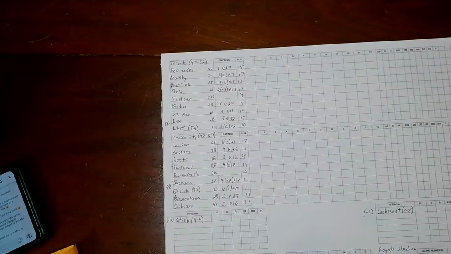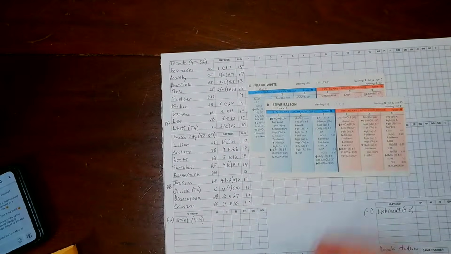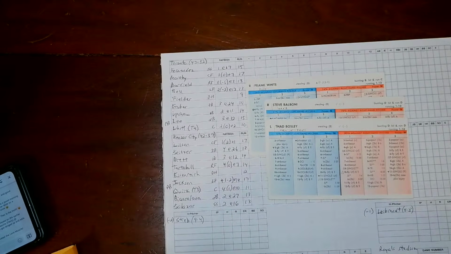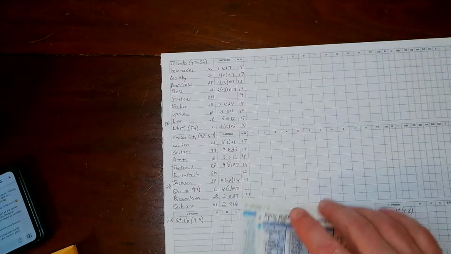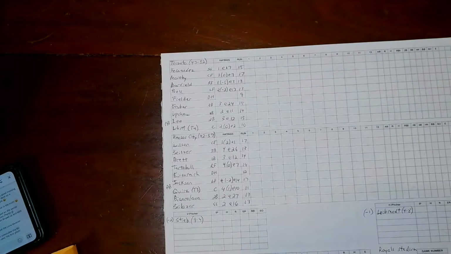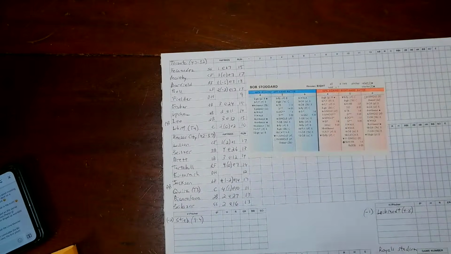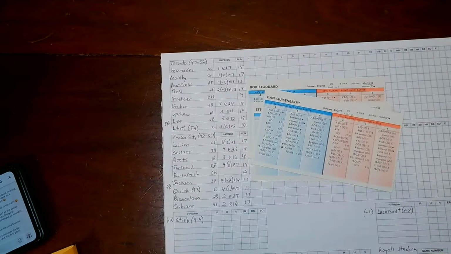On the bench for Kansas City, we got Frank White. We have Steve Bye-Bye Balboni. We have Thad Bosley. We have Larry Owen, Juan Beniquez, and the ancient Hal McRae is still hanging around. So got all of those guys on the bench. In the bullpen, we have Bob Stoddard, Steve Farr, Dan Quisenberry, and Jerry Don Gleaton.